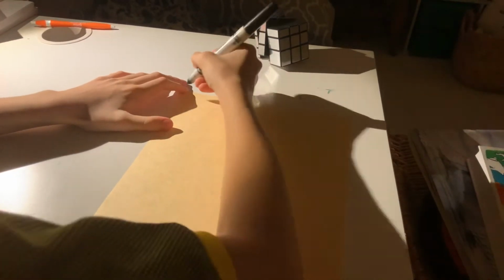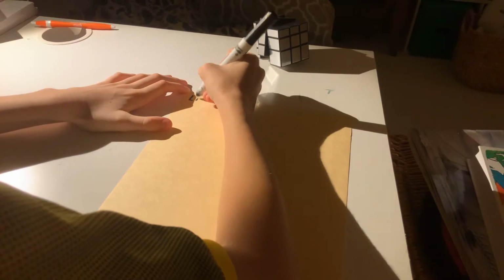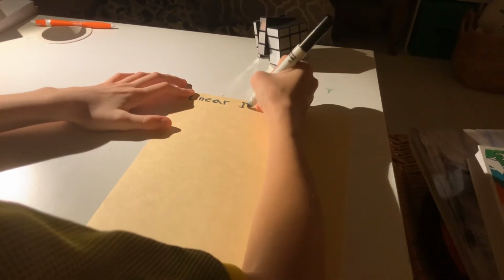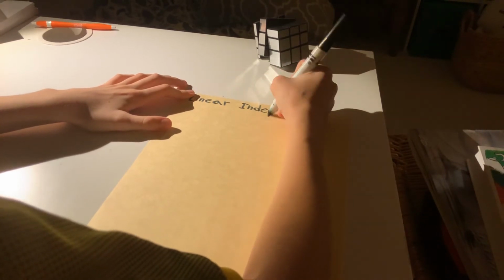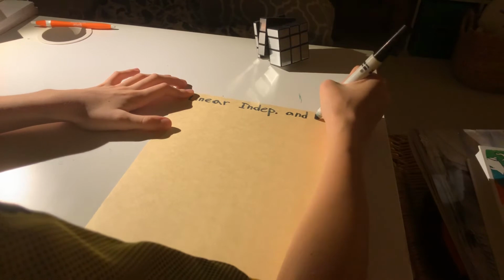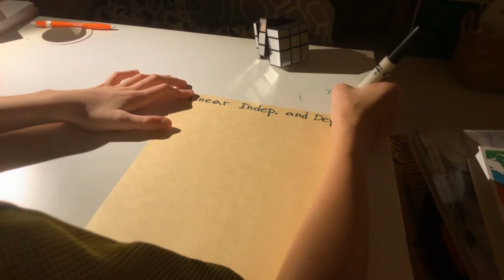You'll see my shadows, which is unfortunate, but linear independence, just gonna abbreviate this indep.